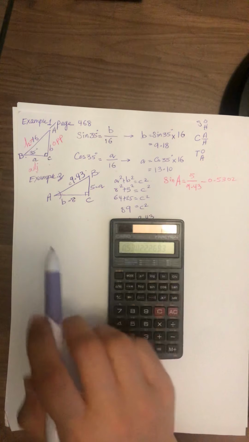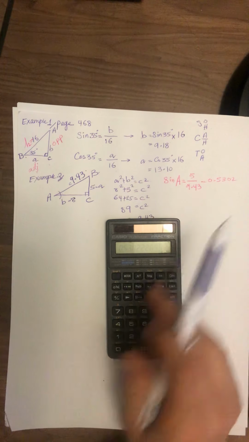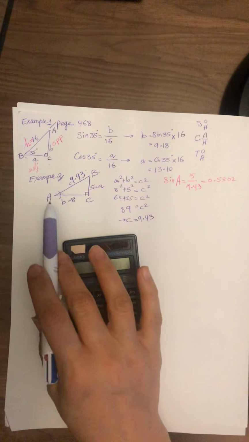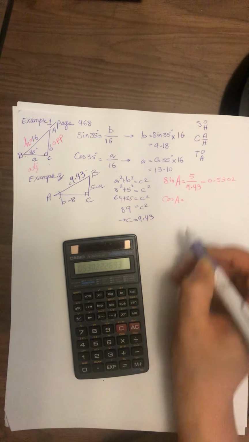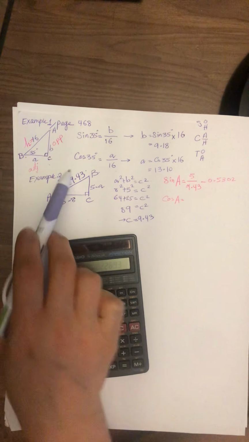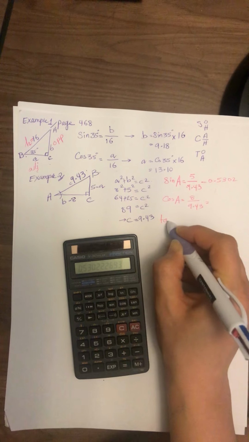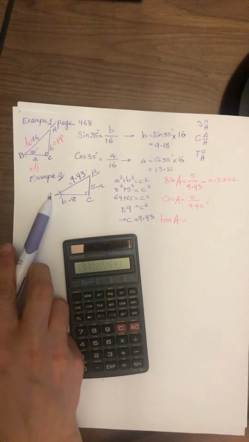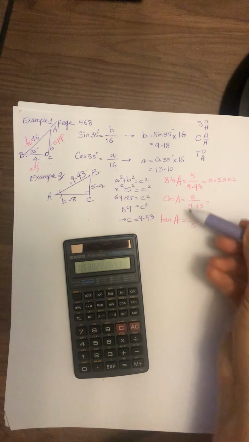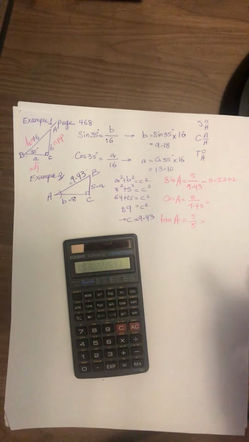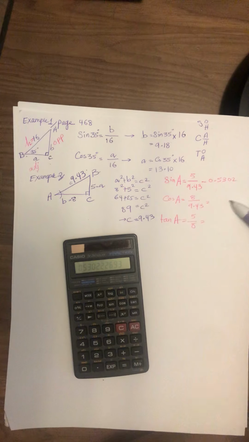So I do not know angle A, but I do have its sine. I even have its cosine, correct? Cosine angle A is 8 over 9.43. Tan angle A is 5 over 8. So the only thing I don't know is angle A itself. What I do have is its sine, its cosine, and its tangent, and I can find these.